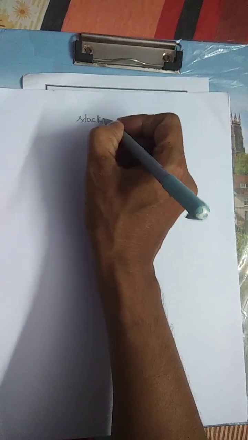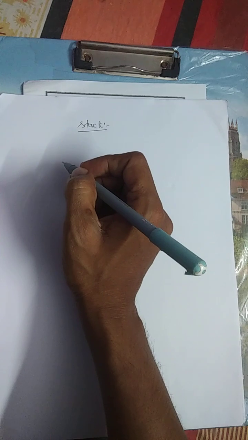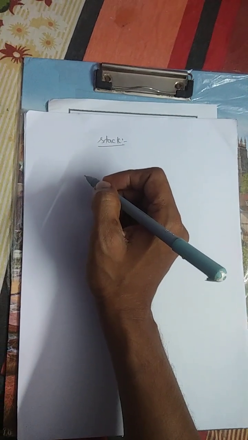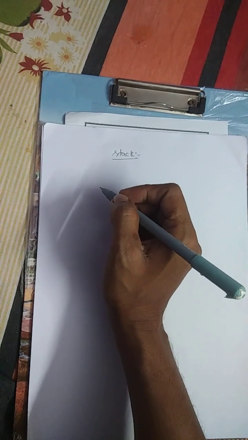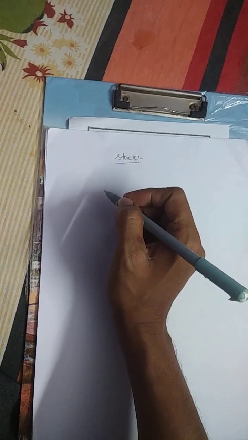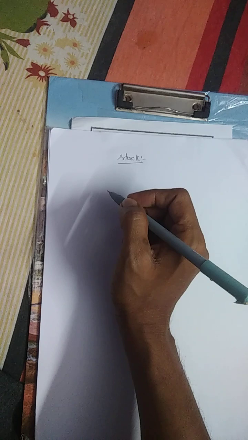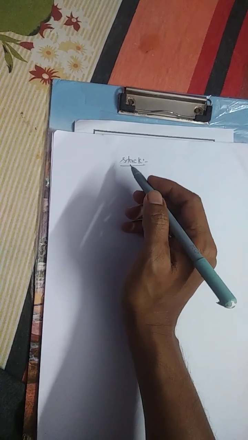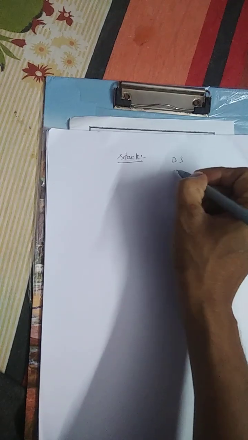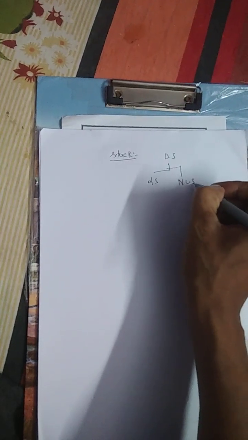So what is a stack? Already we discussed data structures. A data structure is a collection of data which can be organized in an efficient manner so that whenever we want the data, we can use it efficiently, right? So data structure is classified into two types: one is linear and the second one is non-linear data structure.